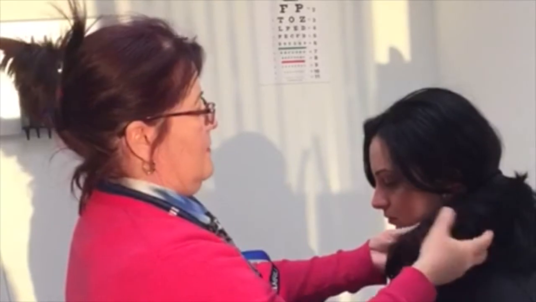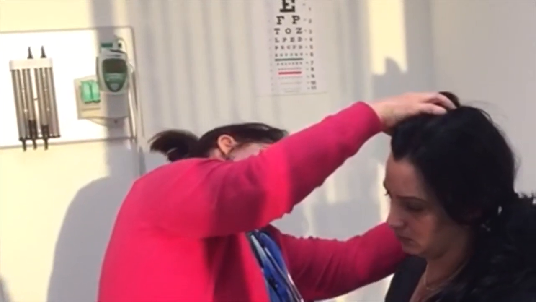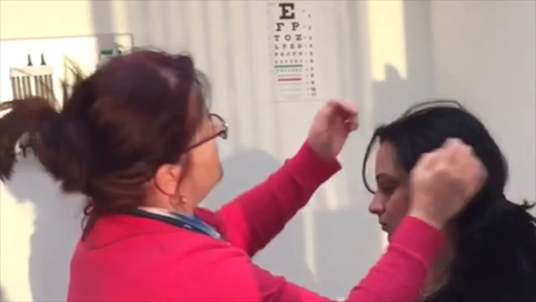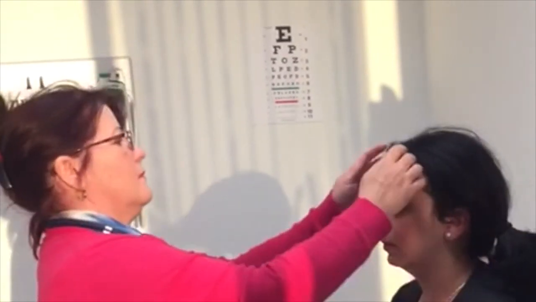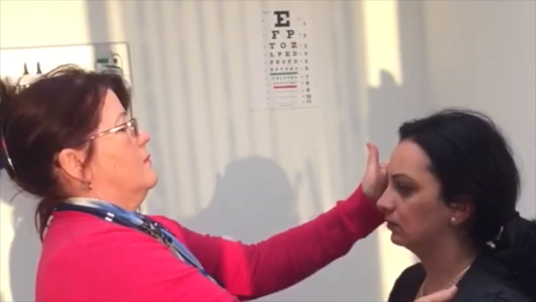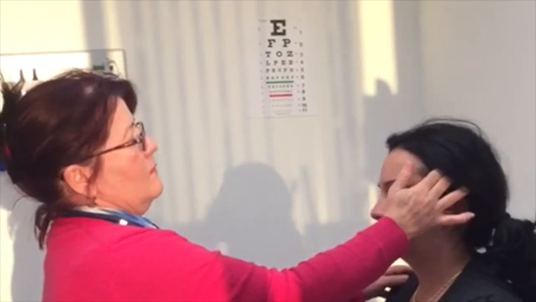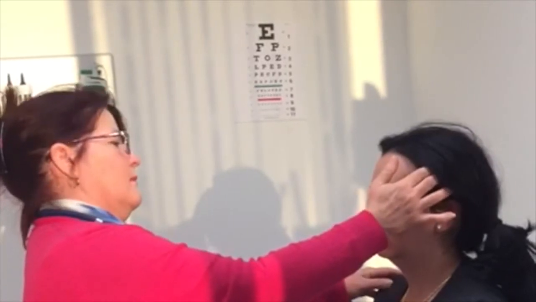Palpate the head and scalp, looking for tenderness, any abnormal movement, hair texture, color, and distribution. We have to palpate the temporal arteries, looking for thickening, hardness, tenderness. Palpate the salivary glands.